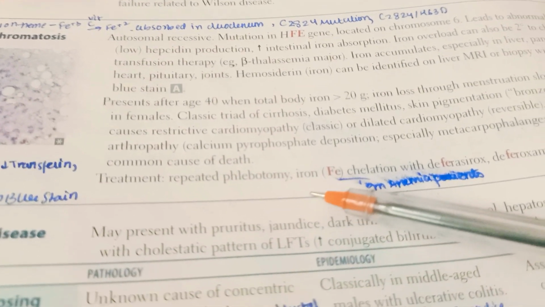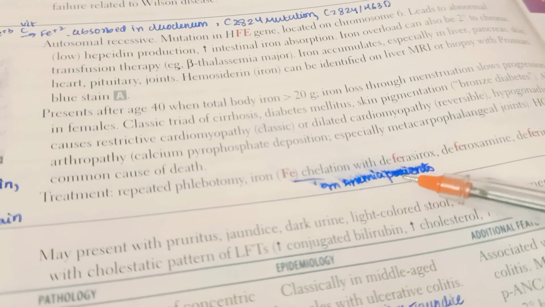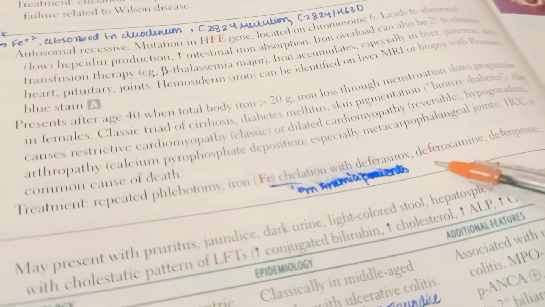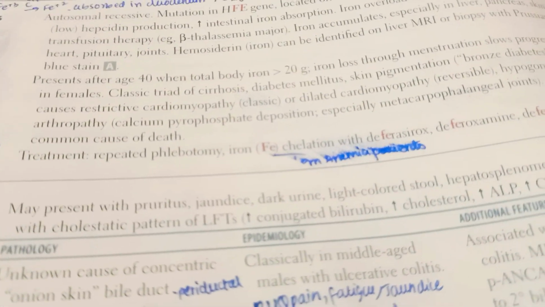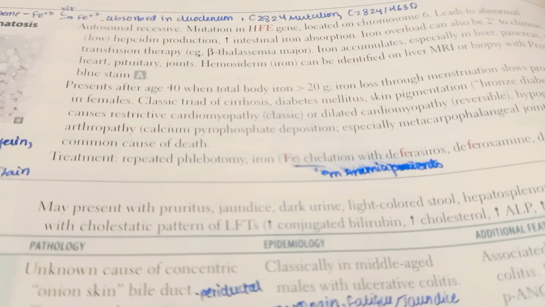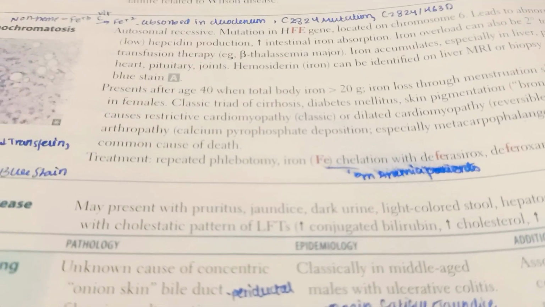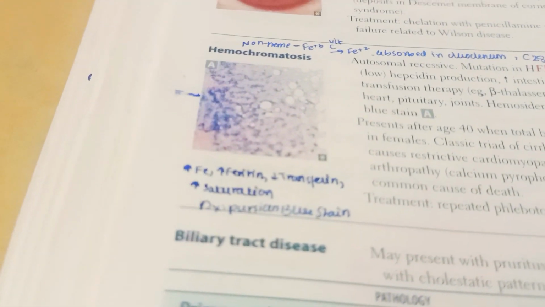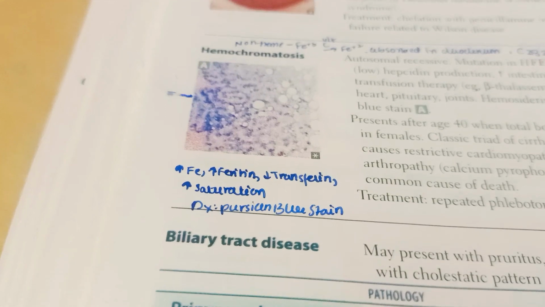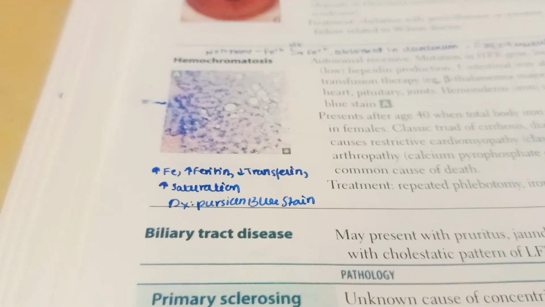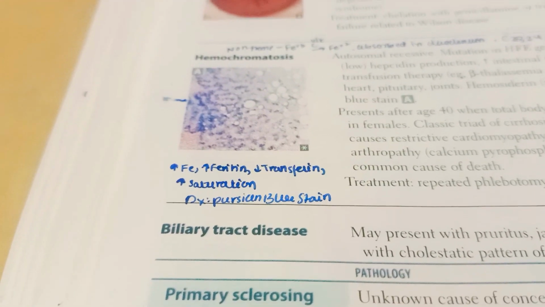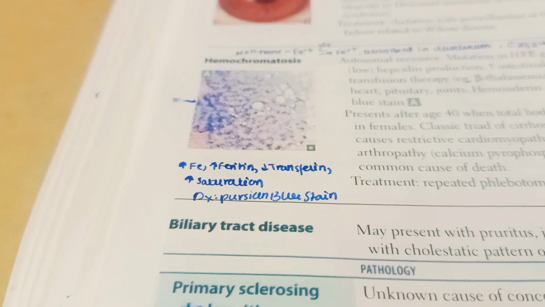Treatment is repeated phlebotomy, and iron chelation with deferoxamine or deferasirox. Here Fe is present in everything because it's iron chelation. Especially it's done in anemia patients. Okay, so increased iron, increased ferritin, decreased transferrin because there is already a lot of iron, and increased saturation. Diagnosis is by Prussian blue stain.